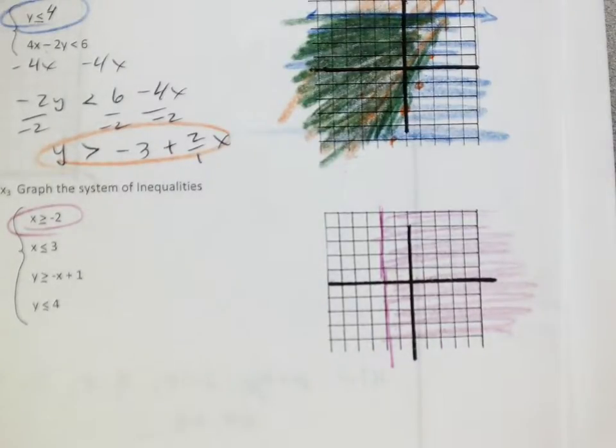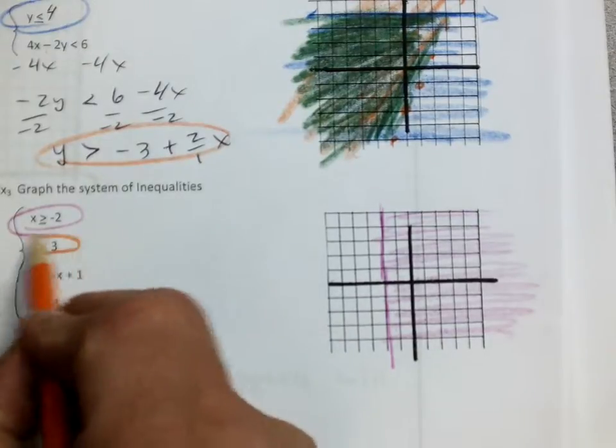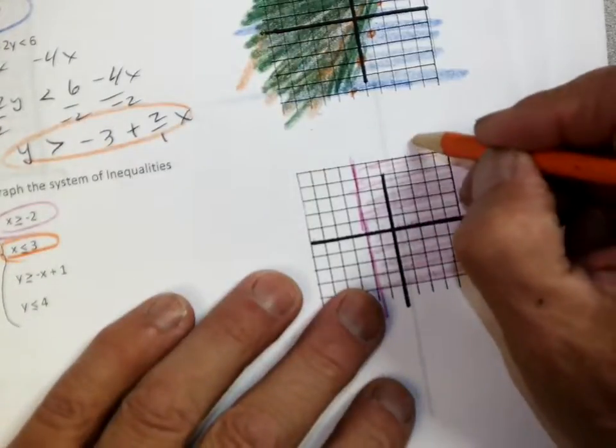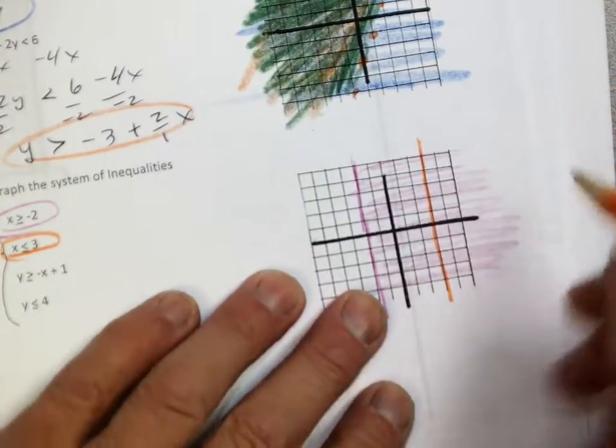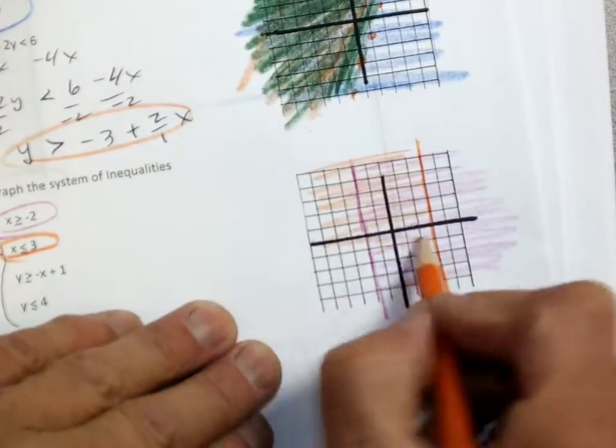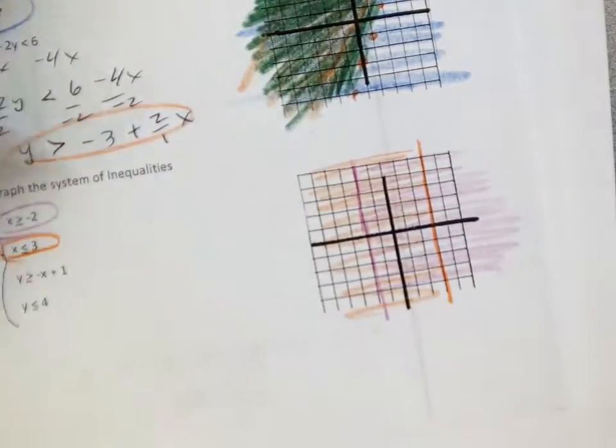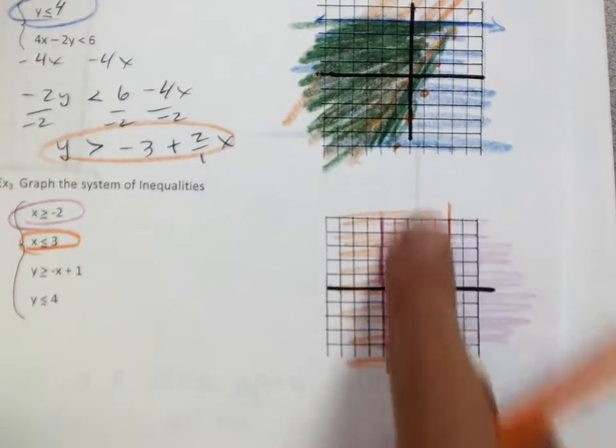So I like the colored pencils. For me personally, it makes it easier to find where all the colors overlap. And I kind of go light at first so I can start to see how they overlap. And then the second one is going to be x is less than or equal to 3. So let me put that in orange. So I'm going to have 3 here, right? And I shade this way. So right now I'm in between. I'm shading in between. So all of my solutions so far is in here.